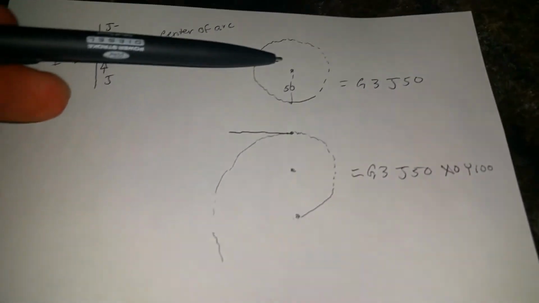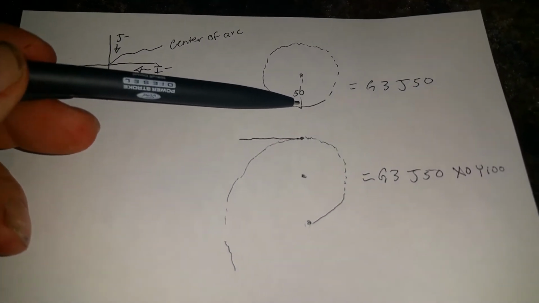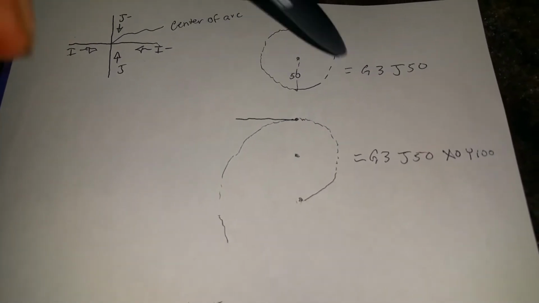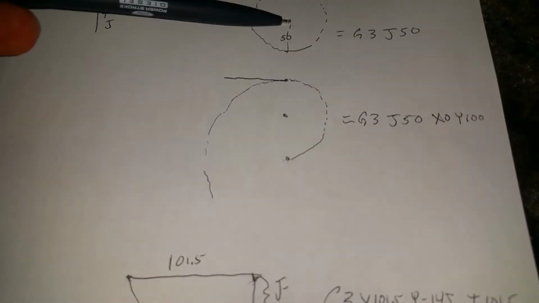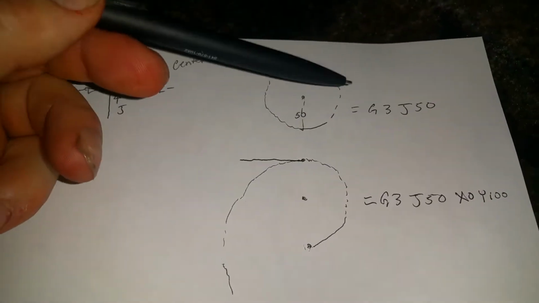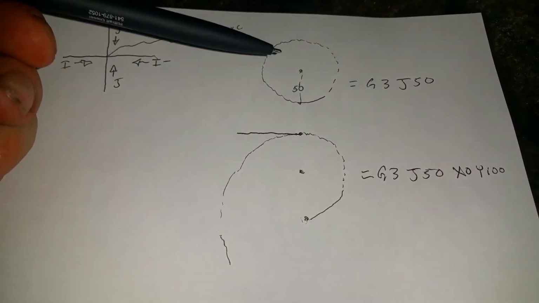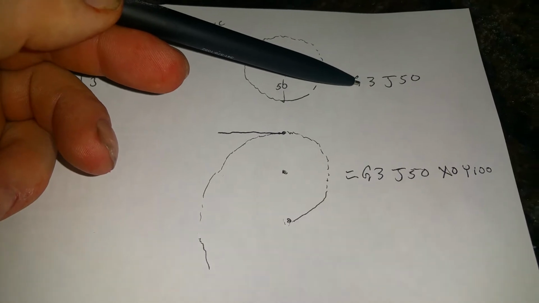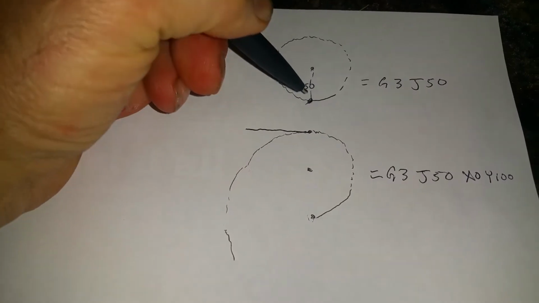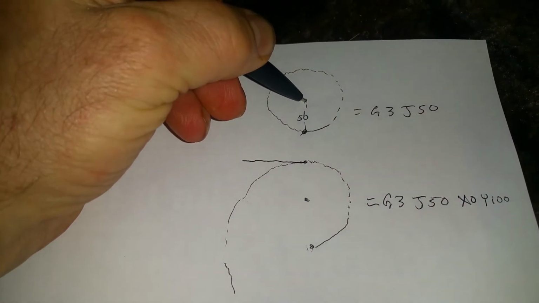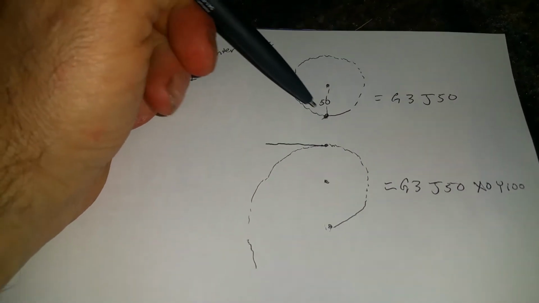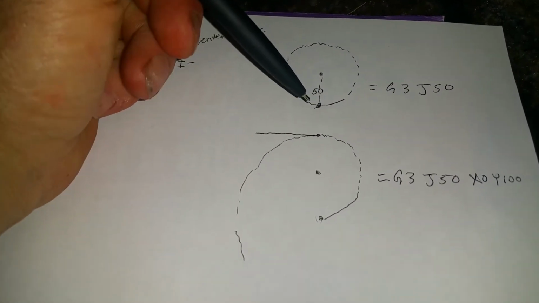A real simple move: if you're cutting a complete circle and the radius is 50, inches or millimeters or whatever, and you're going counterclockwise, it would be G3 J50, because if you're starting right here, the center of the arc is right here, and you want to do a complete cut all the way back.